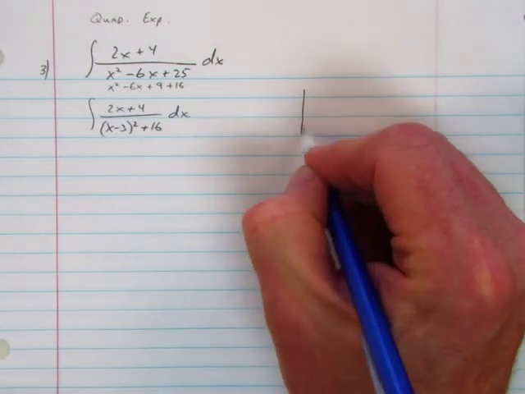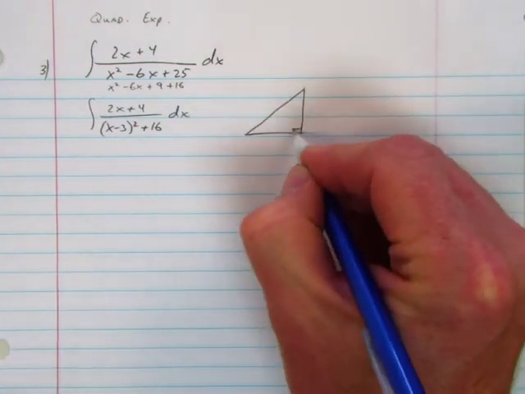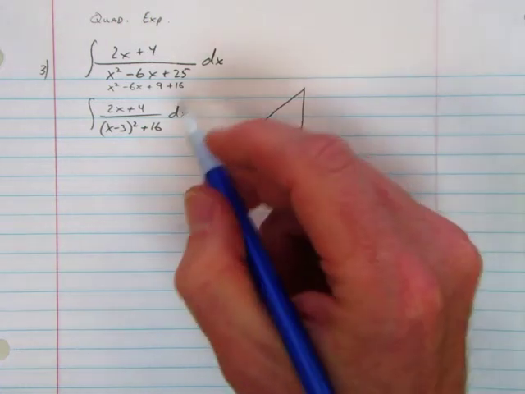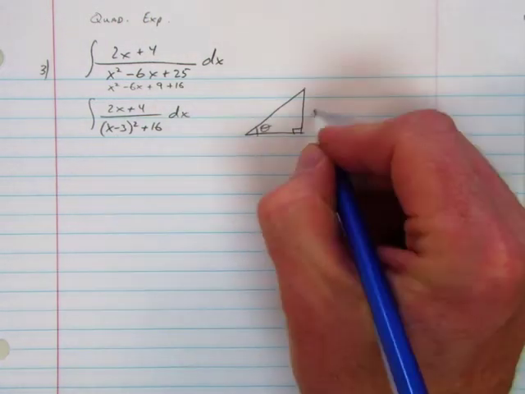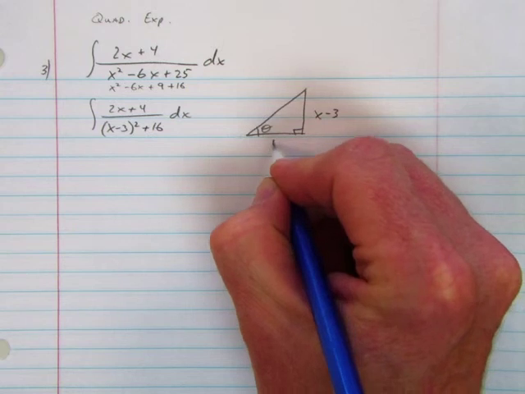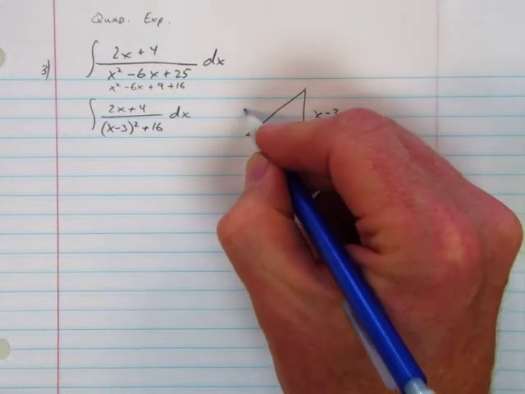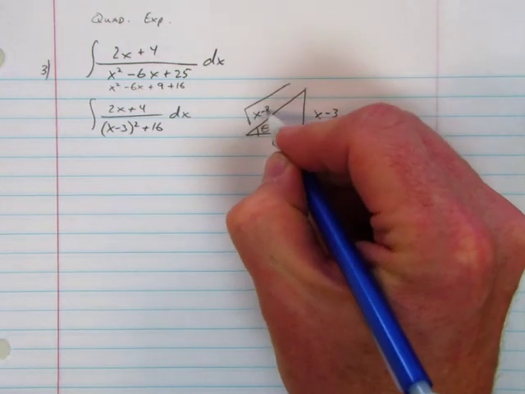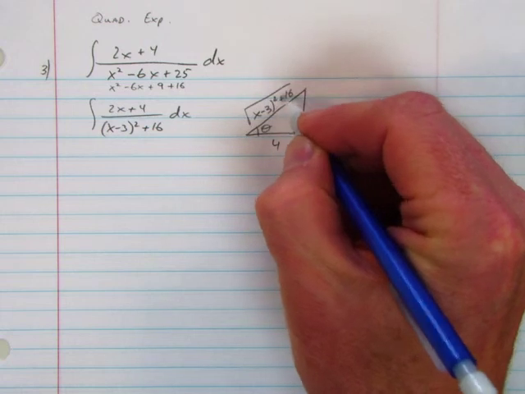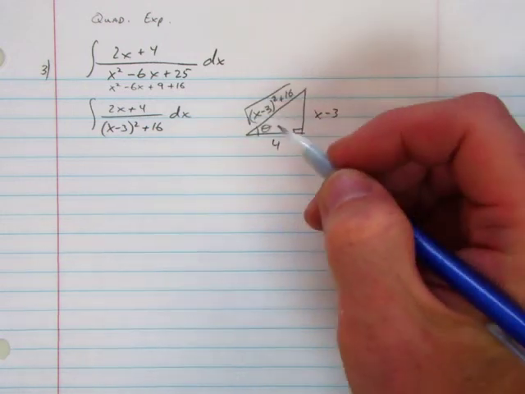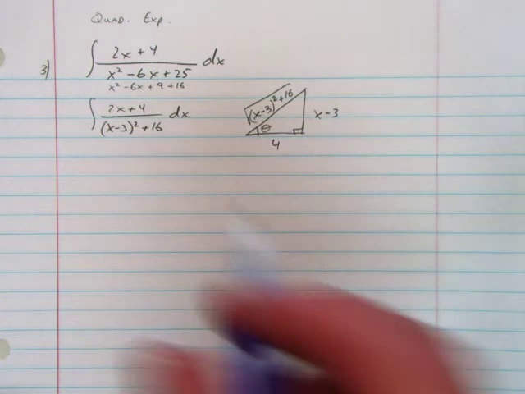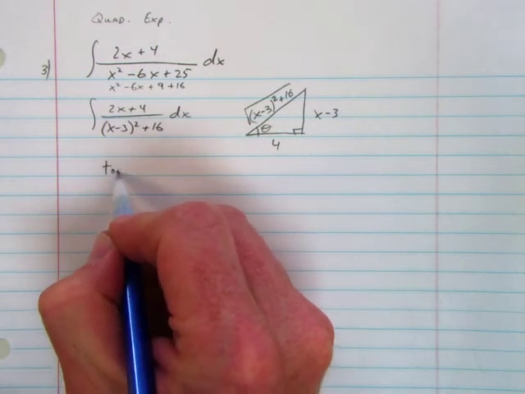Let's set up our right triangle. So we have x minus 3 on our vertical, 4 on the horizontal, and then we'll have (x minus 3) quantity squared plus 16 on the hypotenuse using the Pythagorean theorem. Let's define our trig function.